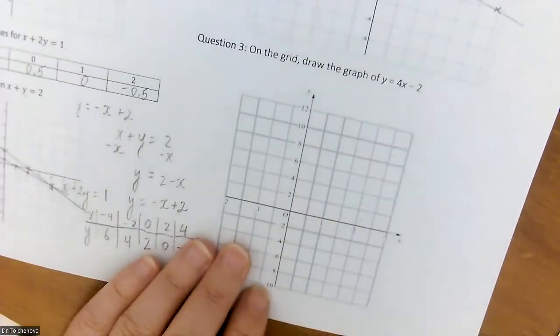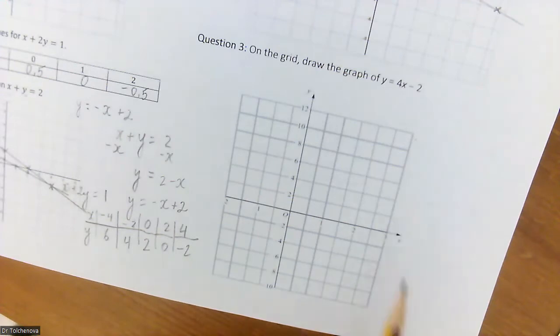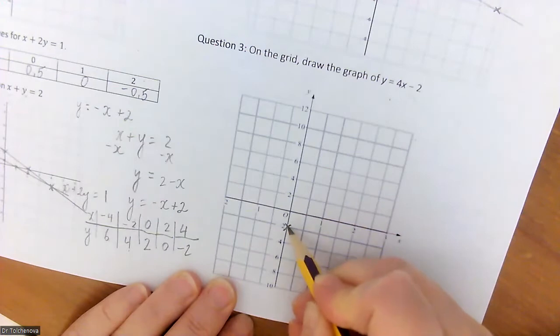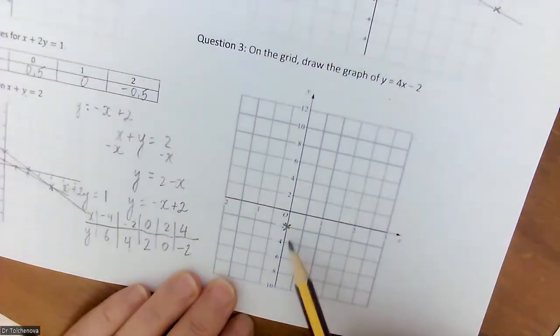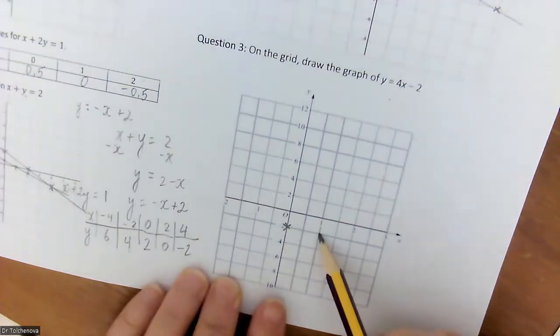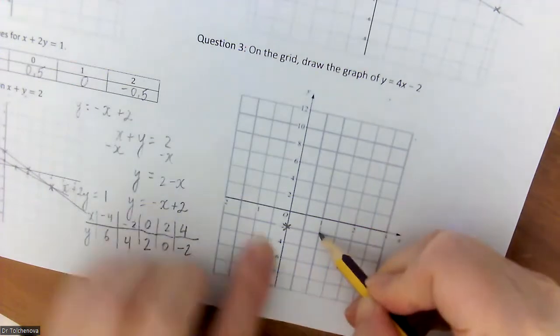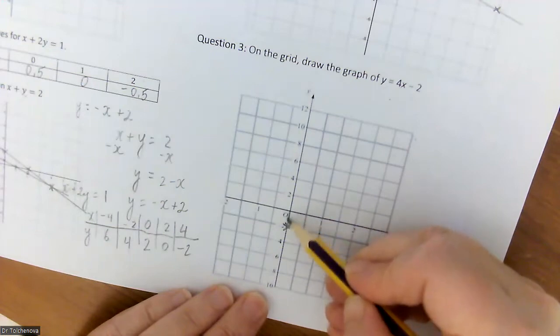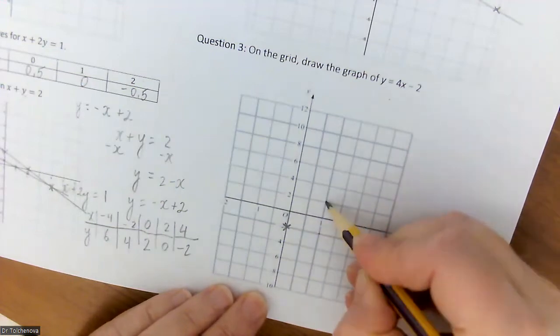Okay, and the next one, draw the graph y equals 4x minus 2. Finally, a good one. So we need to use the y-intercept minus 2 and the gradient 4. So when I'm moving 1 across, I need to move 4 up. As you see, vertically, one interval is for 2 units, so 4 up means 2 squares.